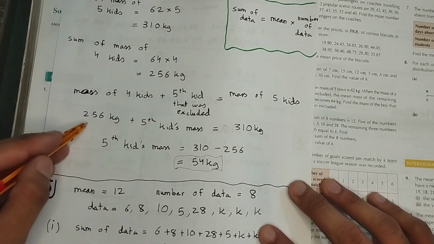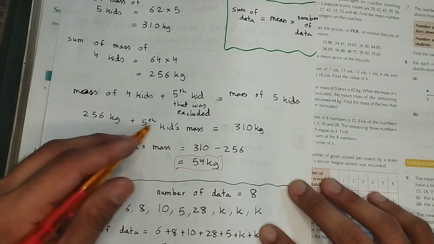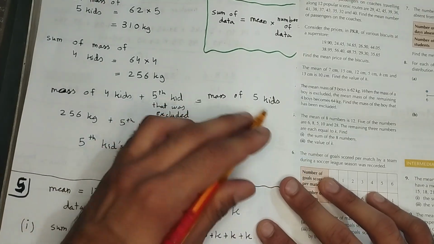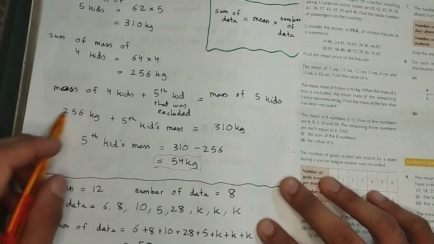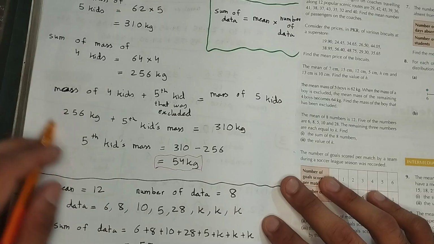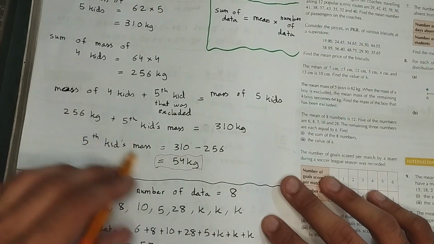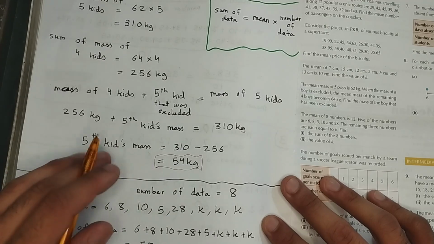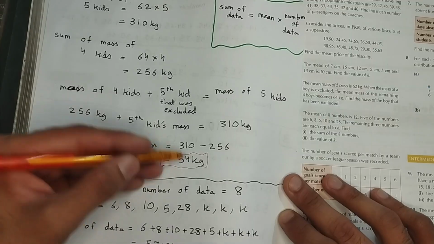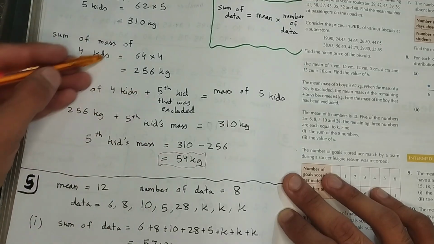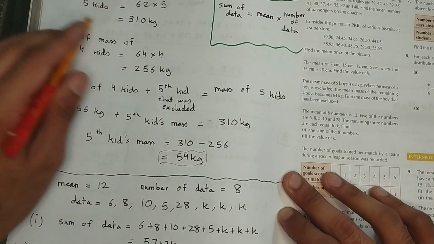I know the mass of the 4 kids, so I'm going to put its value here. Plus, I don't know the mass of the 5th kid, so I'm going to leave it like that, which is going to be equal to the mass of 5 kids. We already know the mass of 5 kids. I'm going to put its value. It's basically a simple linear equation at this point. 310 minus 256, and you will get the mass of the 5th kid. In other simple words, if I add 54 kgs with the mass of 4 kids, I will get the mass of 5 kids.